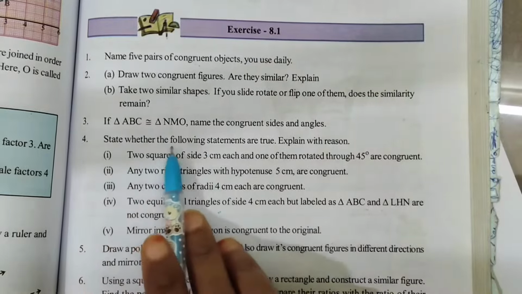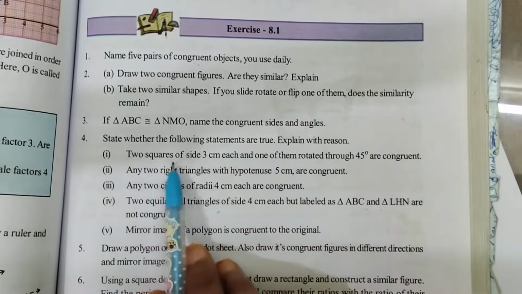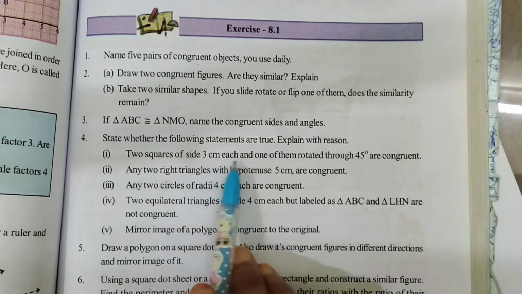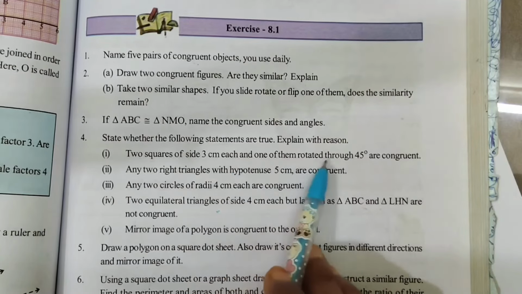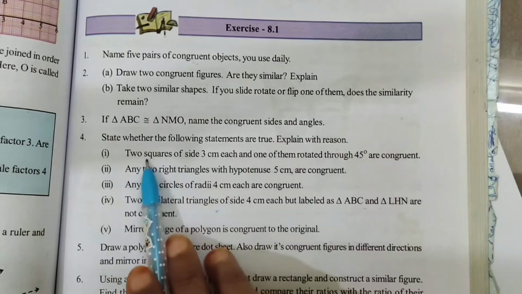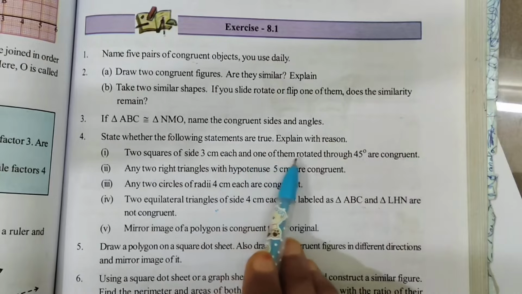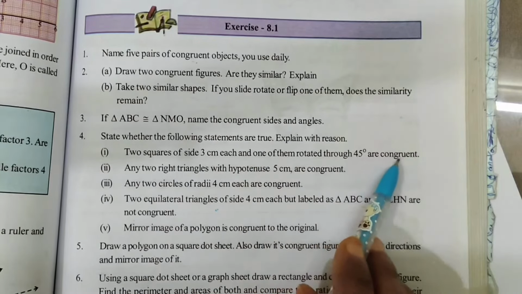Next, the fourth one: state whether the following statements are true, and explain with reason. Here the first one: two squares of sides 3 centimeters each, and one of them rotated through 45 degrees, are congruent.